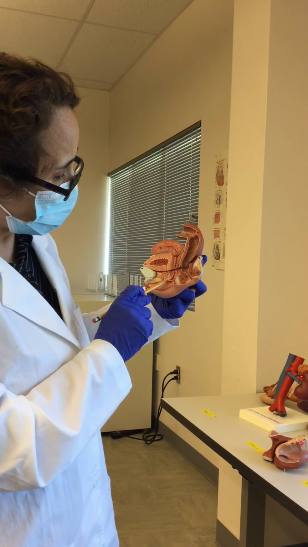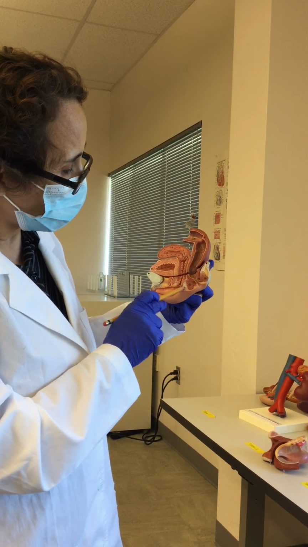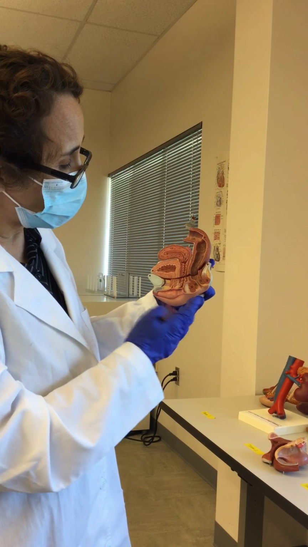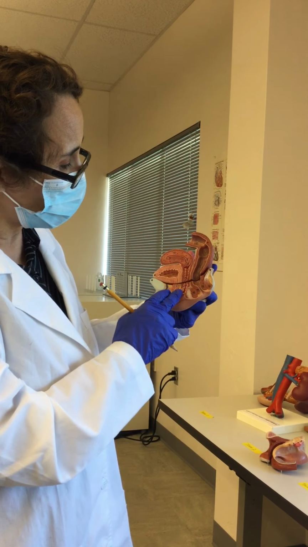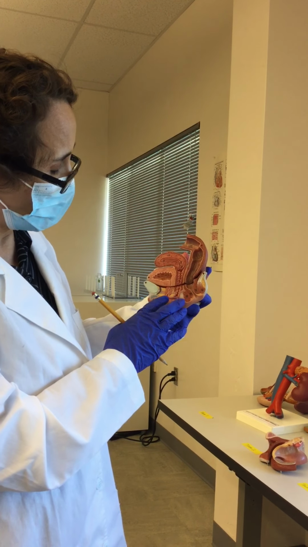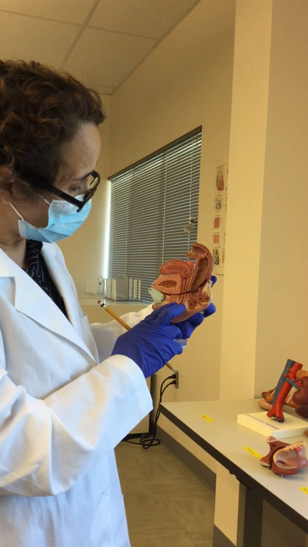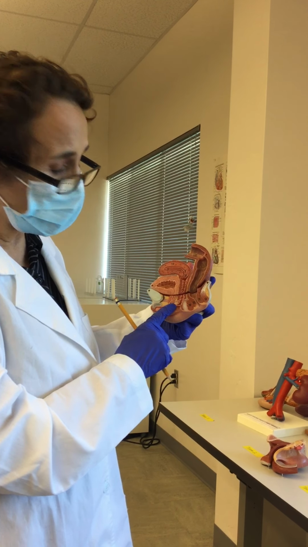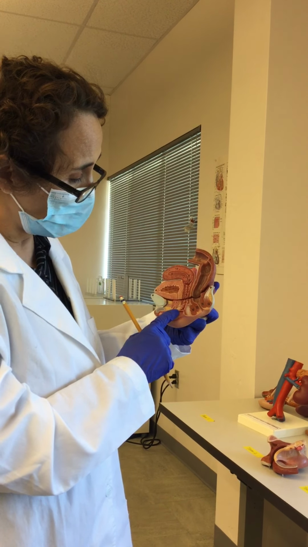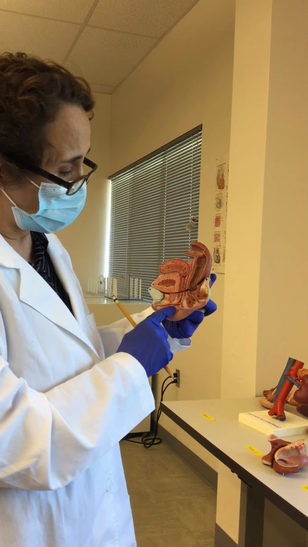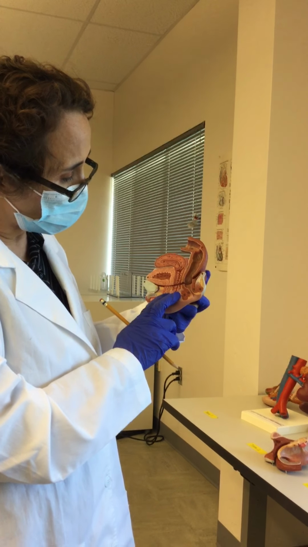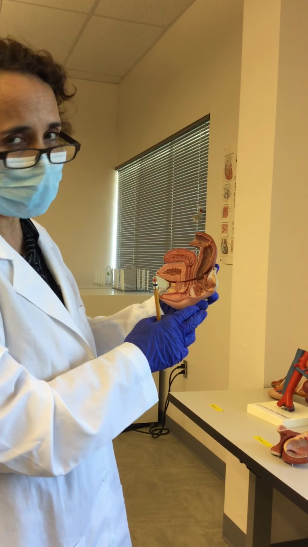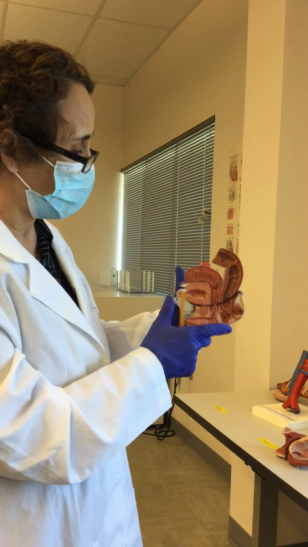And it's not shown in this model, but we have some glands called the vestibular glands that provide lubrication previous to the coitus, or to the sexual activity. But these glands, sometimes they can become infected and swollen, and then it causes an inflammatory process that makes sexual activity painful, which we call dyspareunia.